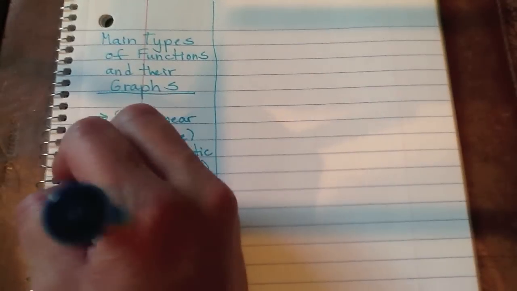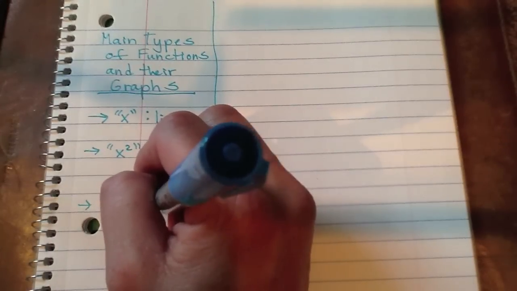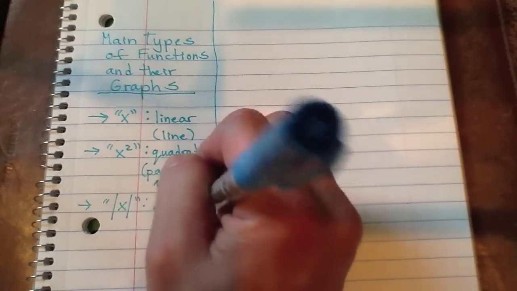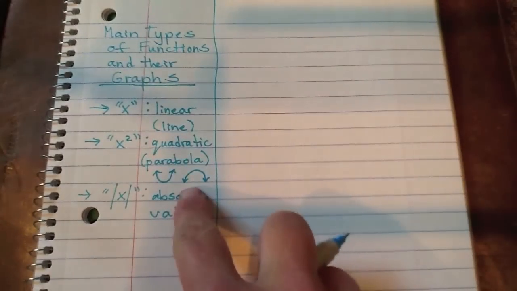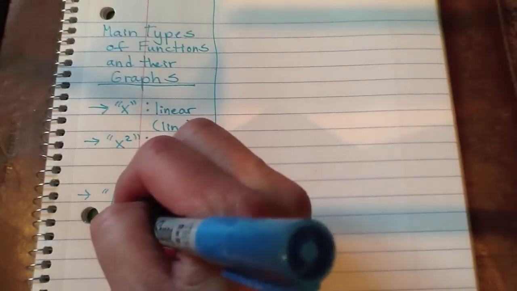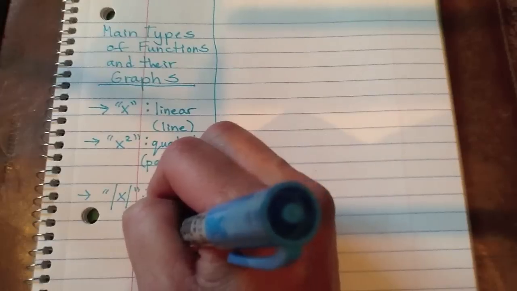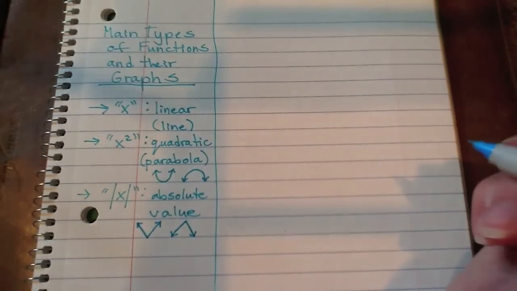And then the third type that you're going to see a lot of is the absolute value of x. The absolute value types end up looking a lot like the parabola sometimes, but you have to be careful because they actually have a point on them. They're like a V shape. And we could talk more about how that works as we graph them.